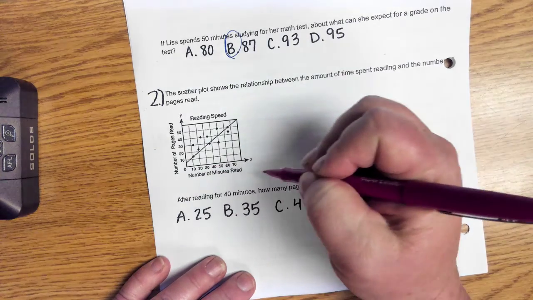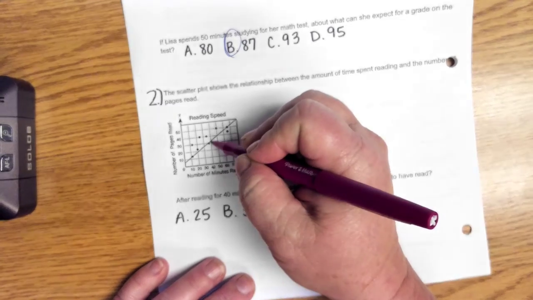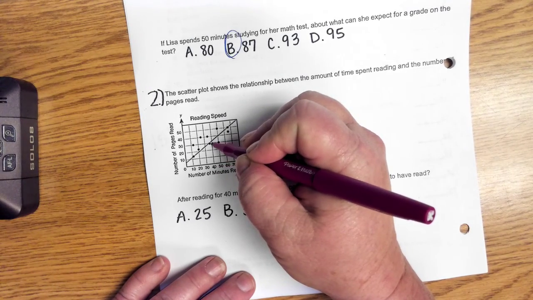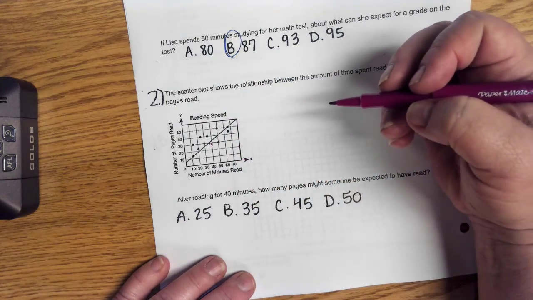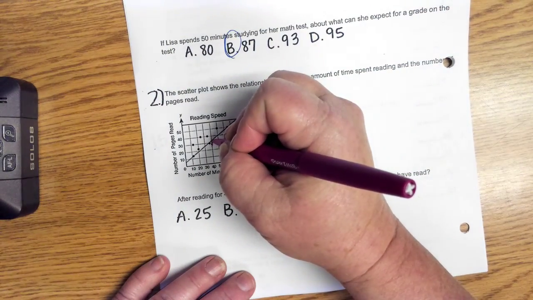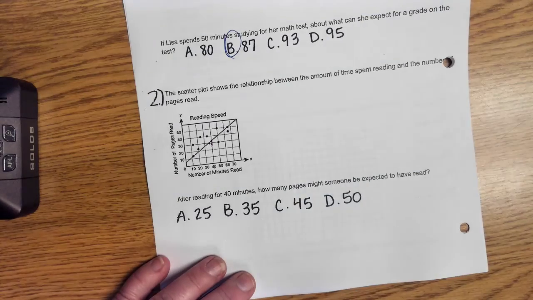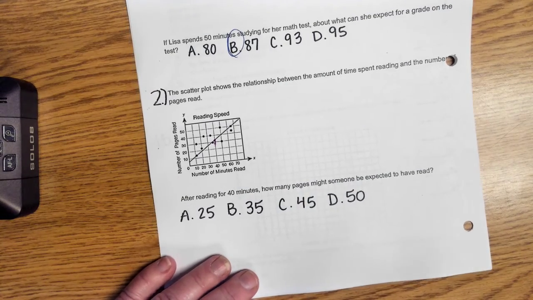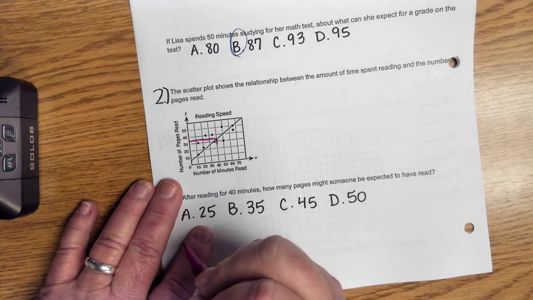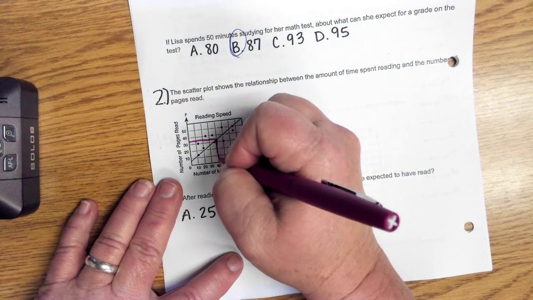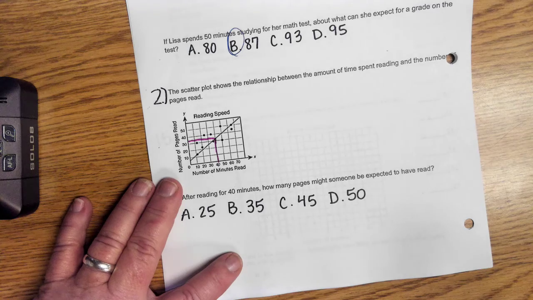Because look at, in 40 minutes of reading, oh, well, let's see. Here, that would be 30 right here. What's the trend line giving you? 35. About more closer to 35, okay? That would be your closest bet, would be 35. Because if you go over here, it's 35 pages for 40 minutes. Do you see that? Yeah.